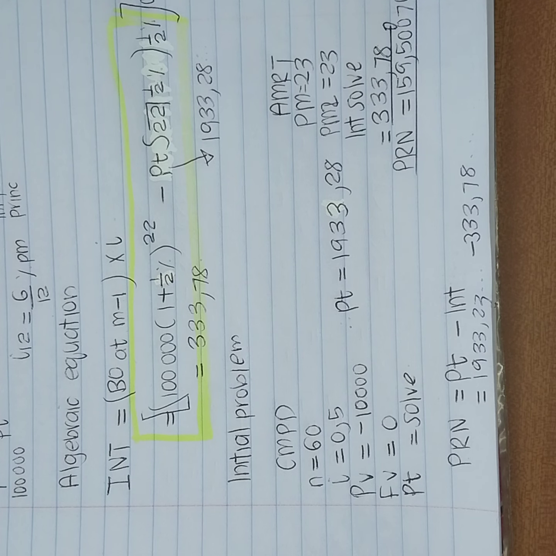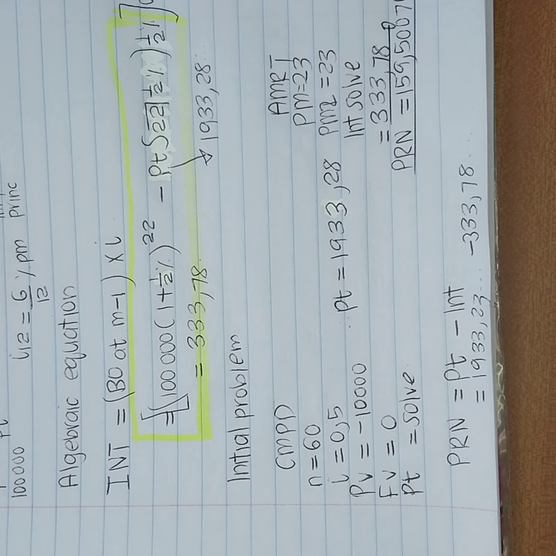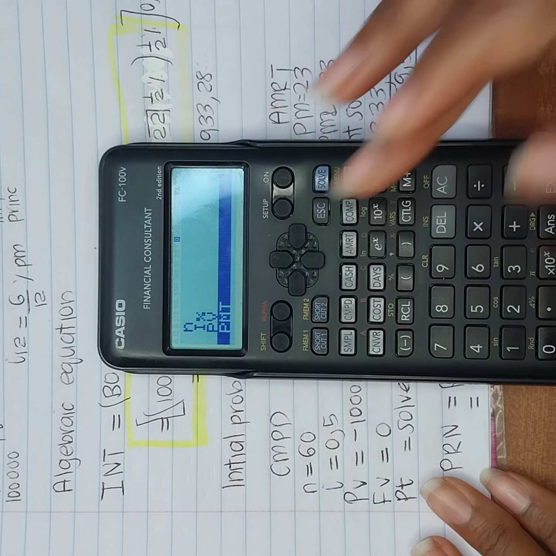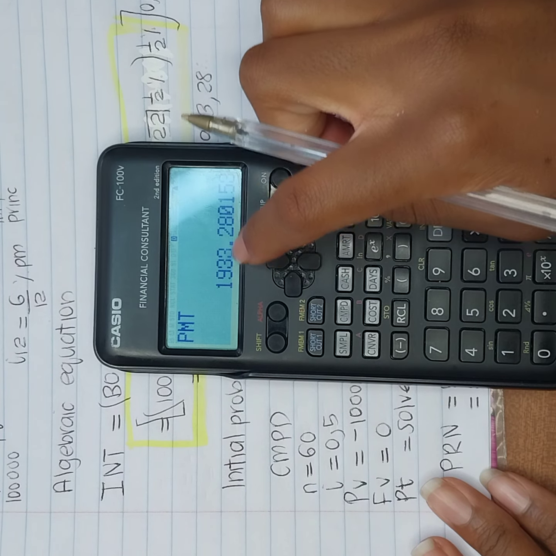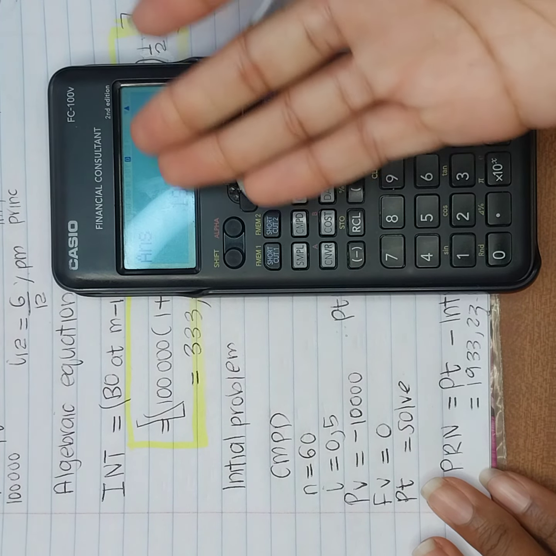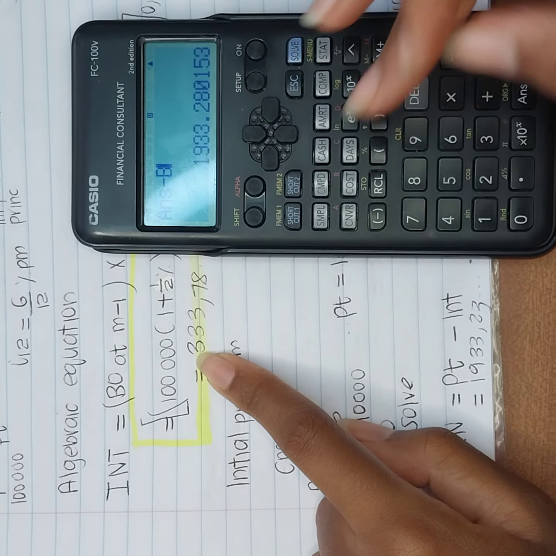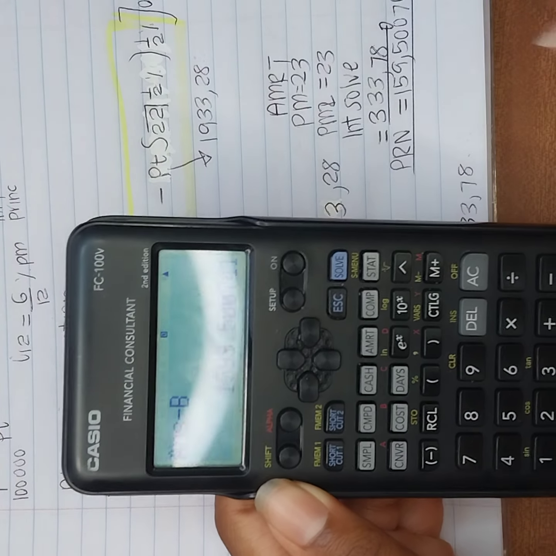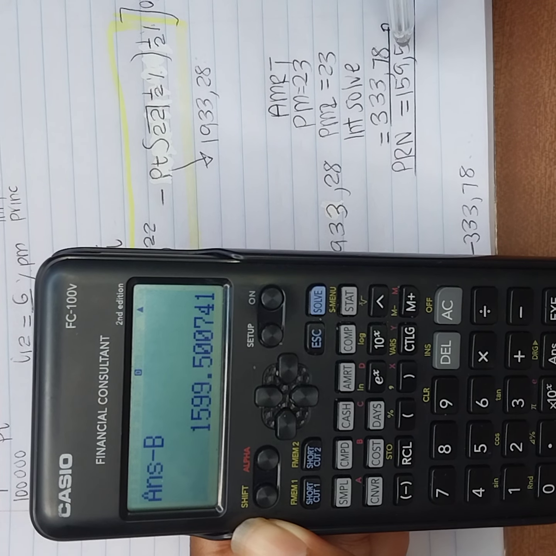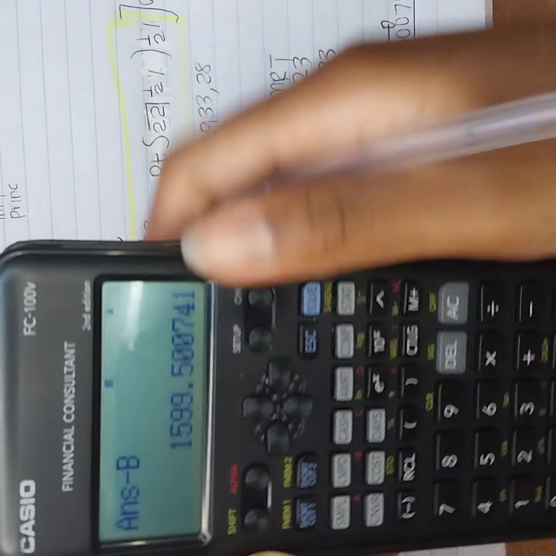So let us just store our interest portion of the loan under B, right? So we will just go to Shift Catalog and find what our PMT is. So it is 1,933. So I'll say PMT, I'll say answer because that's what it's stored, minus the interest portion of the loan, which we stored under B. Do you guys see that this answer is the same? 1,599.500741, right? 1599. Okay, this is what I have.